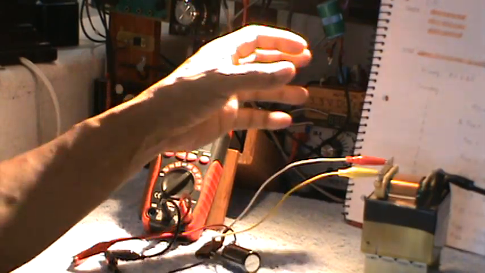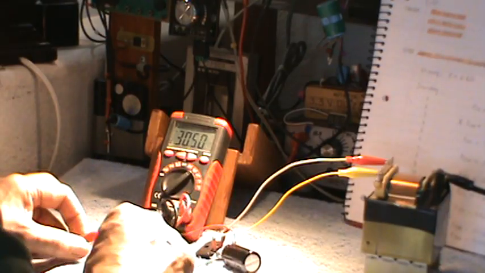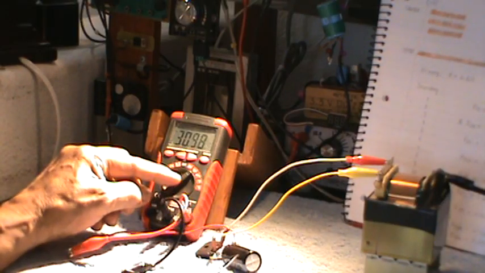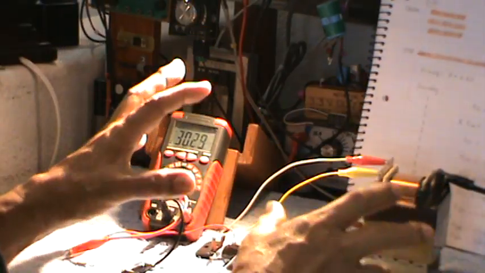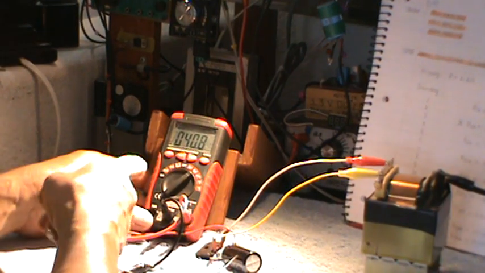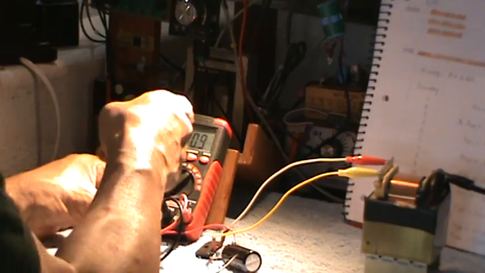Okay? So the AC line is now connected between terminals 3 and 9, and the output is connected to the DC voltmeter, which is set to DC voltage. If I plug in the primary here, we should be getting a voltage greater than 29.6. Okay, I will switch on. As you could see, guys, the DC voltage is 40.9.